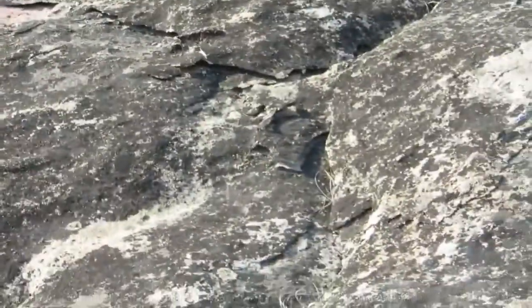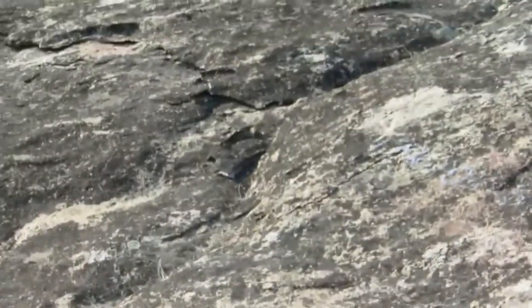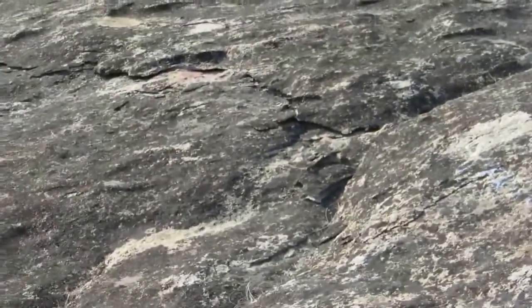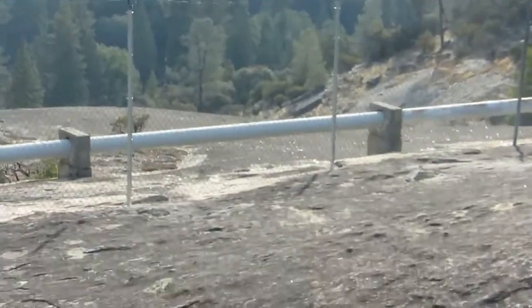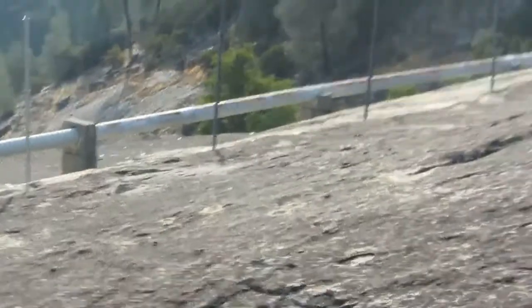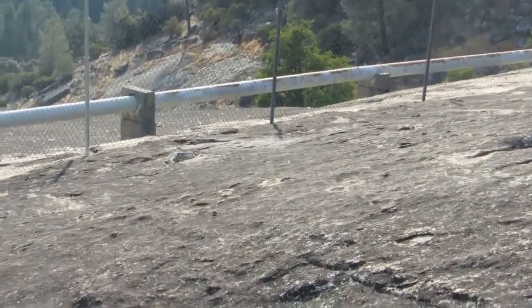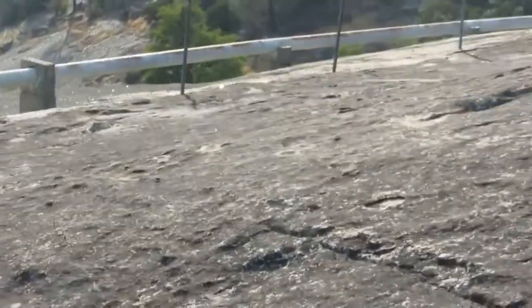Ho, ho, ho, ho. Whoa. All the way down. This whole seam now is active again. Lots of activity down below. It's still lifting.